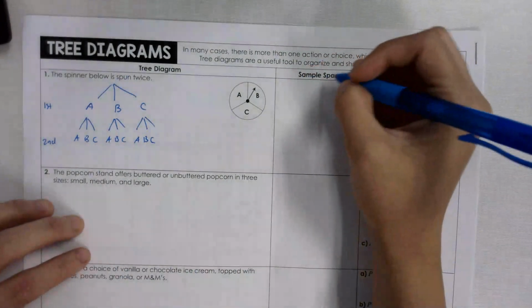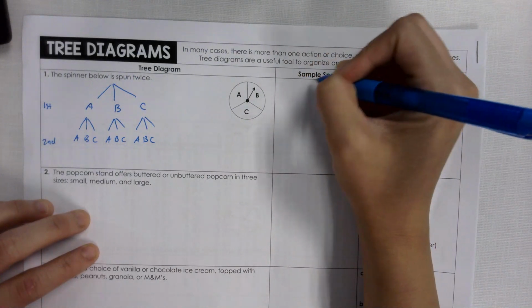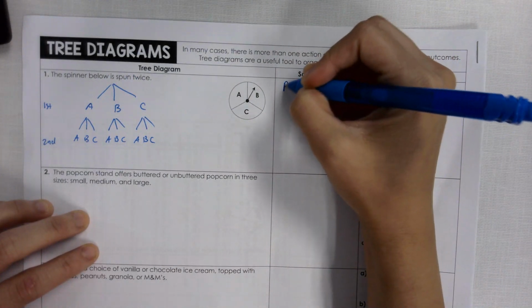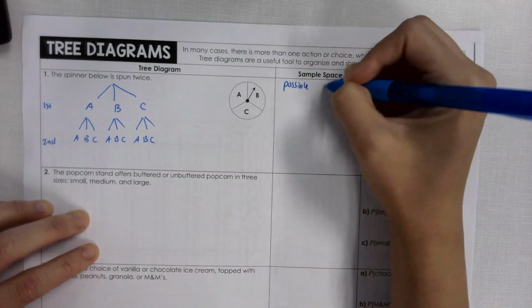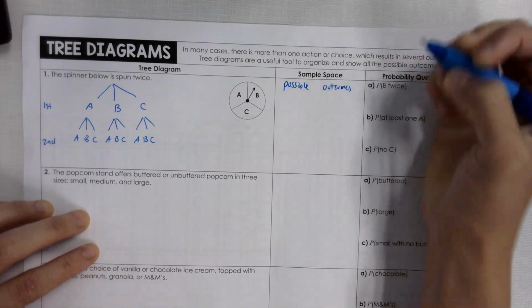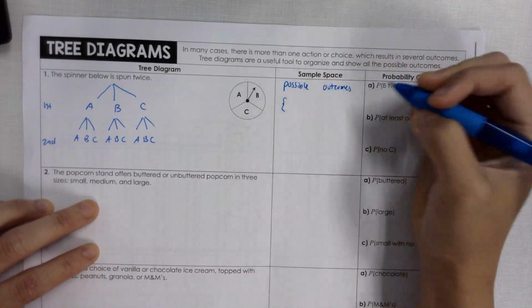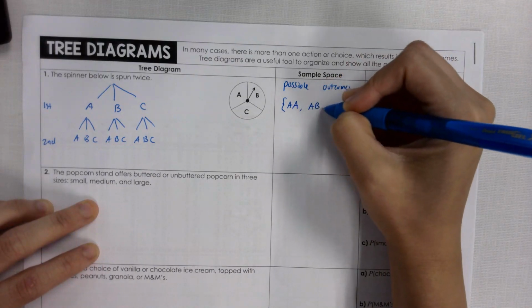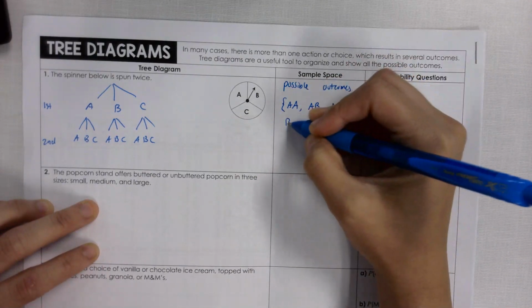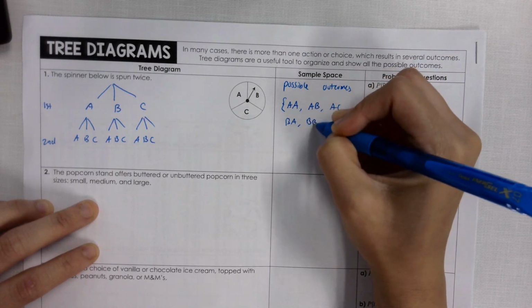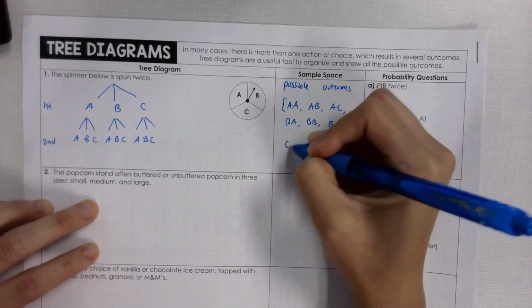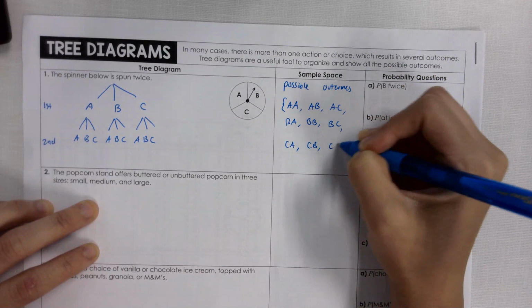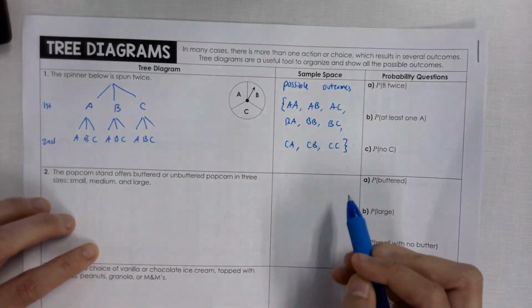So our sample space, which means the possible outcomes, we're going to use a little bracket: A A, A B, A C, B A, B B, B C, C A, C B, C C. These are all the possible outcomes for two spins.